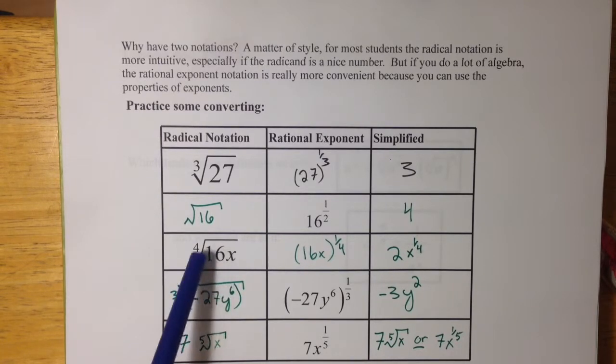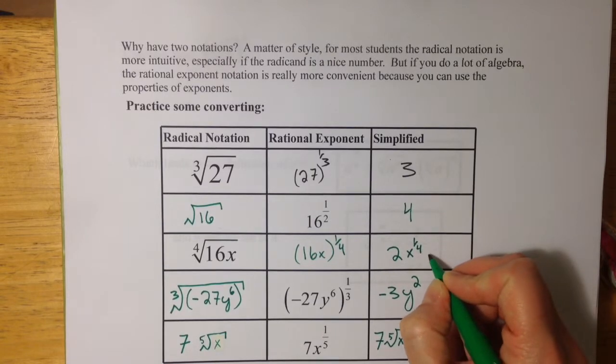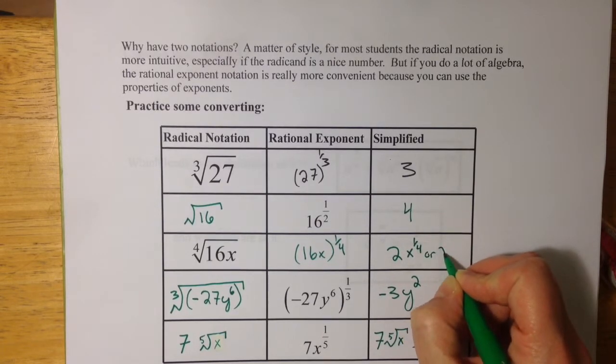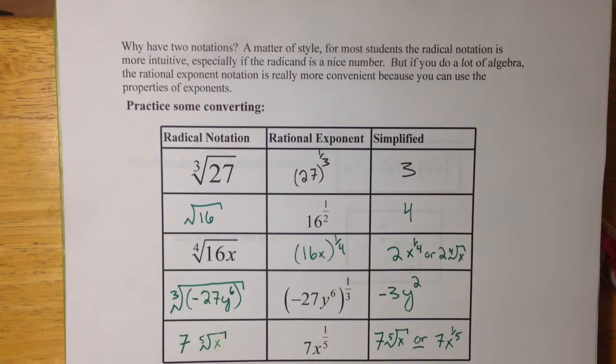Now, the 4th root of 16 is 2, since 2 times itself 4 times is 16. However, there isn't anything nice to do with the x, so it can either stay as x to the 1/4, or we could write it as 2 times the 4th root of x. Either one of those would be acceptable.